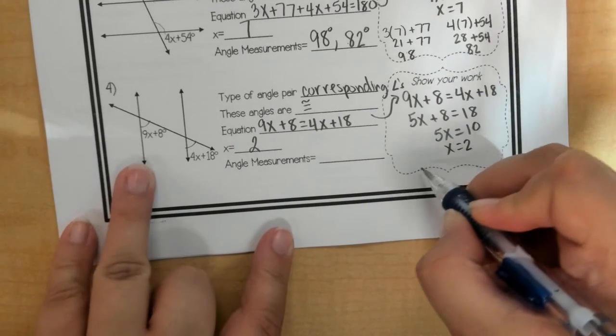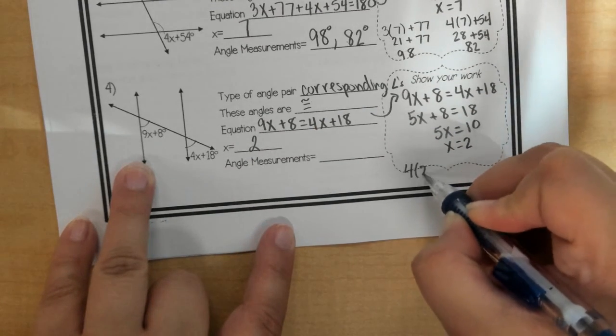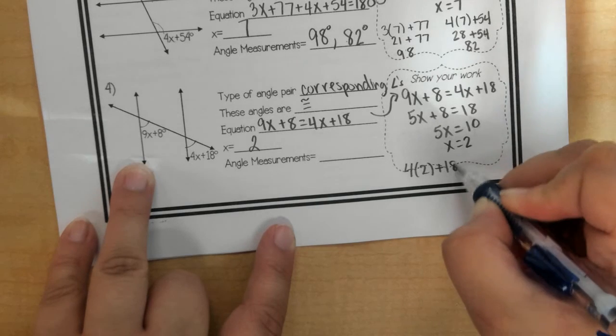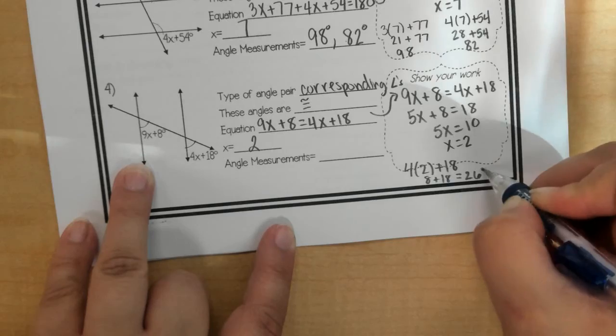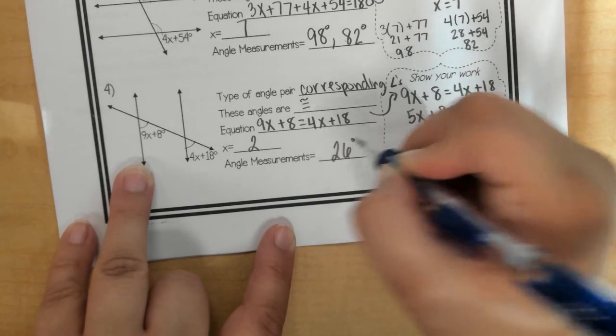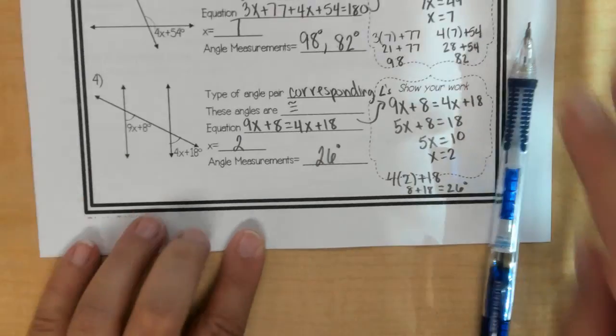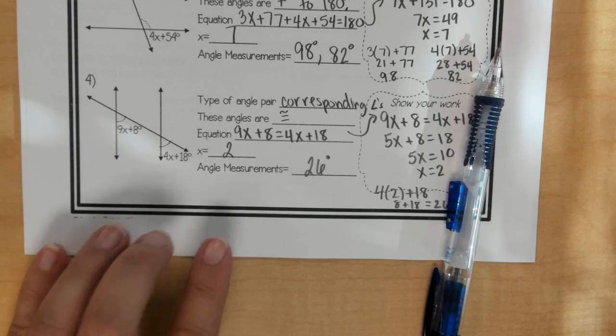And then if I plug into one of them, we can say 4 times 2 is 8, plus 18 is 26 degrees. And then that is the end of day 3 notes.